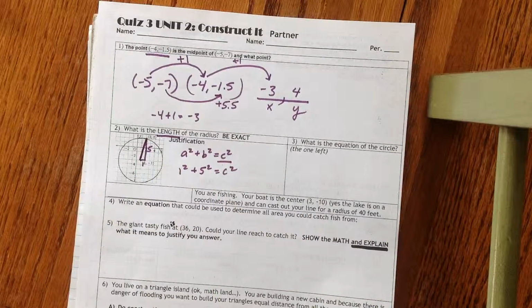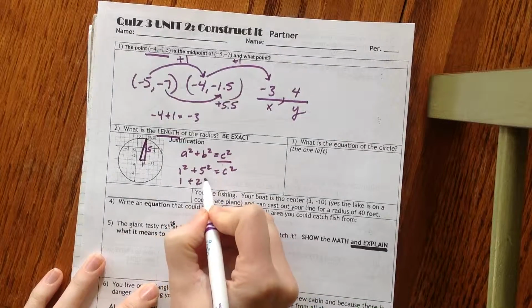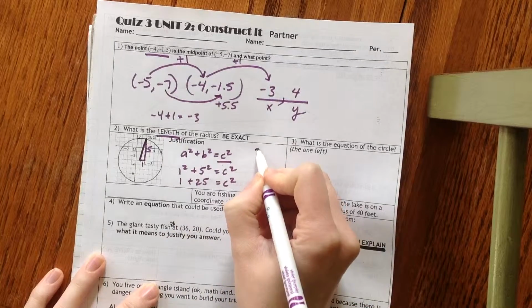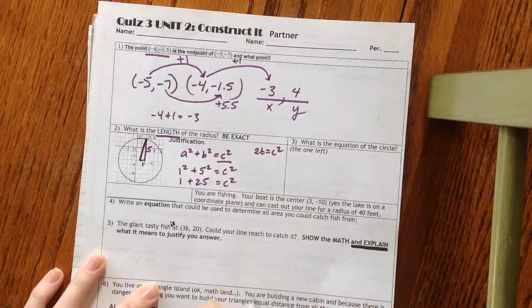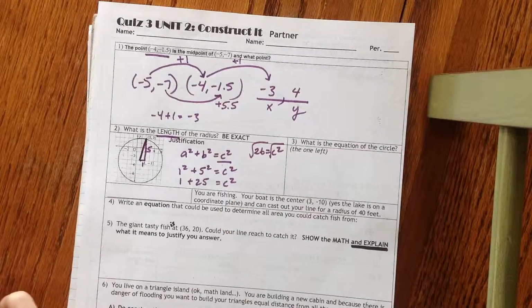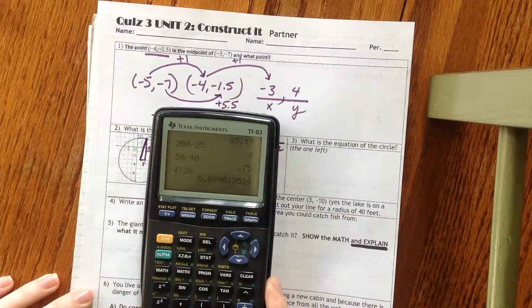Alright, let's solve it. 1 squared is 1. 5 squared is 25. I ran out of space, so let's add them together. We're not done yet, because we have to actually figure out what c is by itself. So we're going to take the square root of 26. Now, the next most common mistake I saw was rounding.